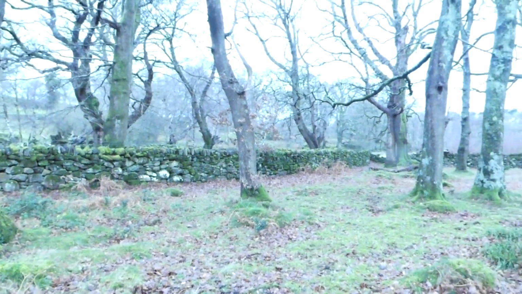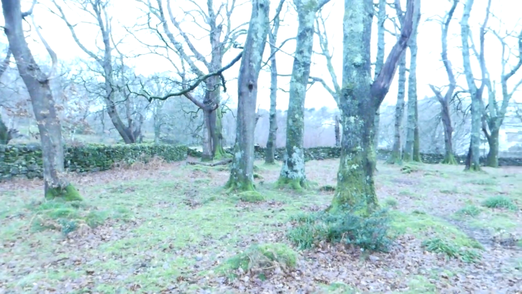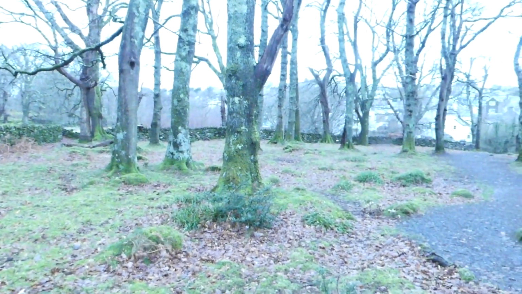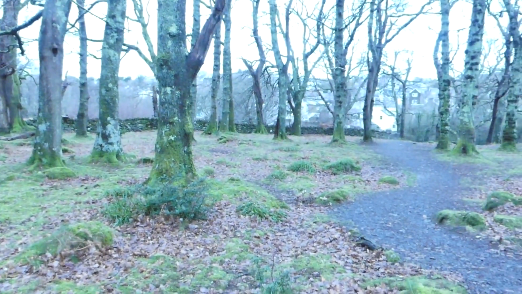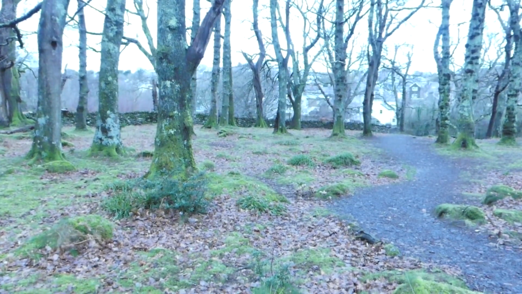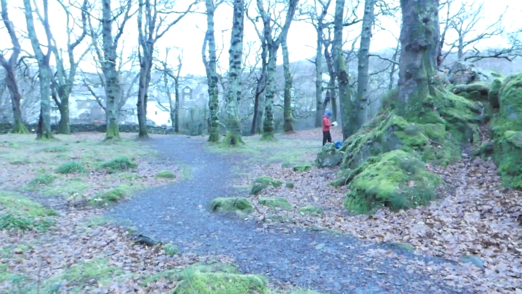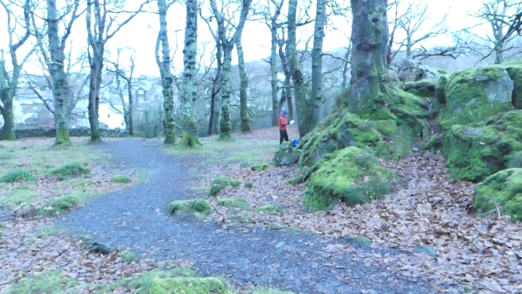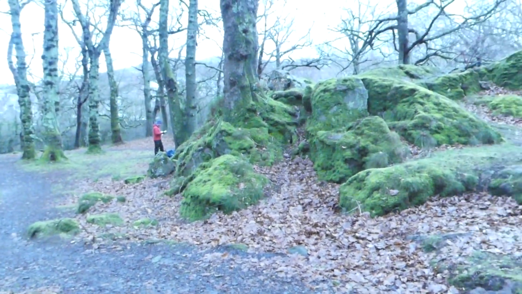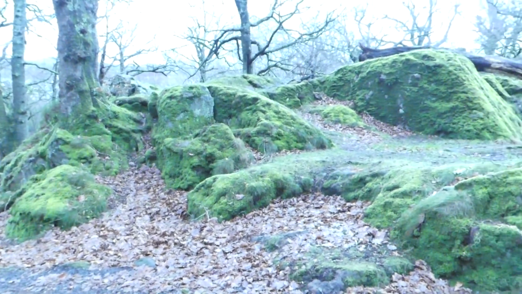By now we have reached Bryn Mayrig Woods in Bethesda. You can see that this area is bounded by a wall along the left side of the camera and straight ahead. The path leads down to the river in the distance, and there's plenty of room between the trees for children to move freely. To our right we have a moss-covered crag.